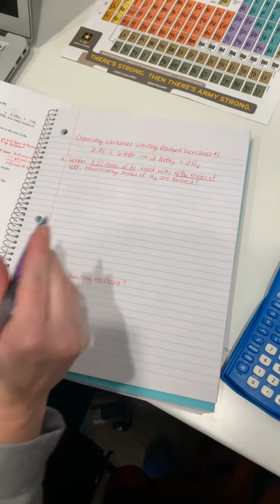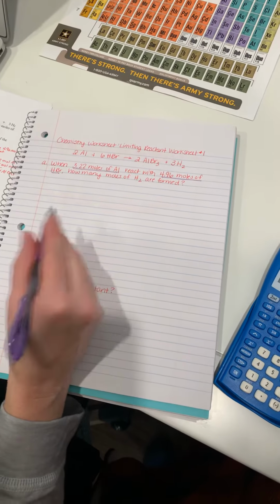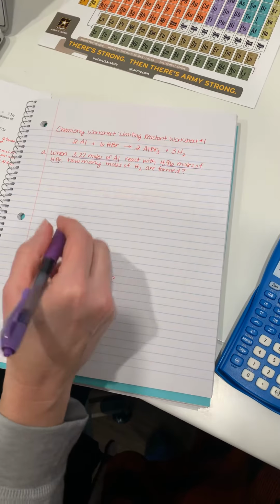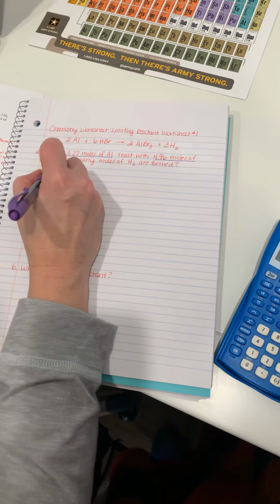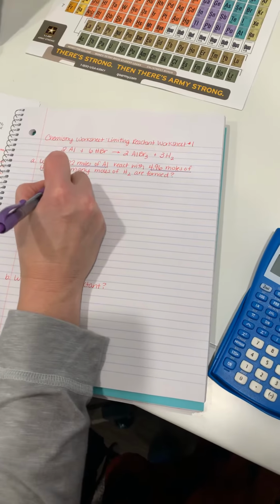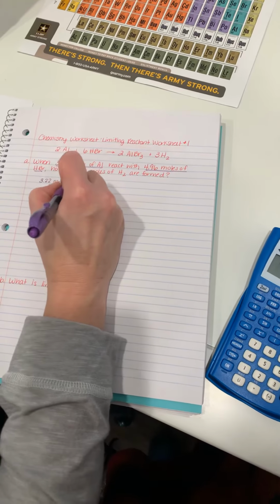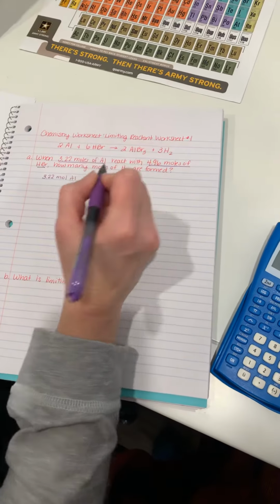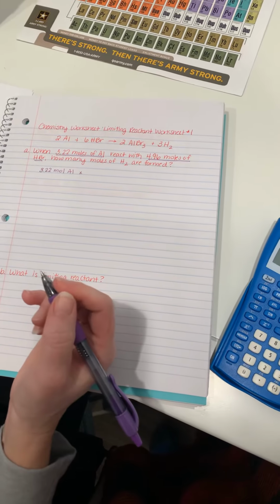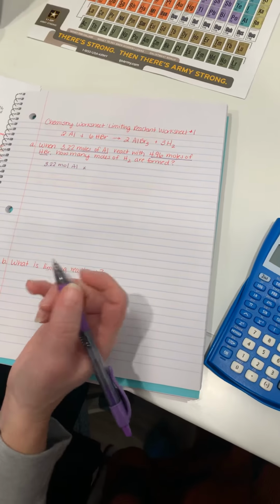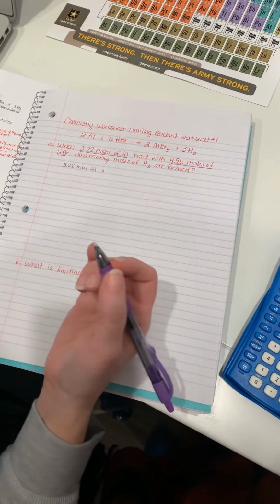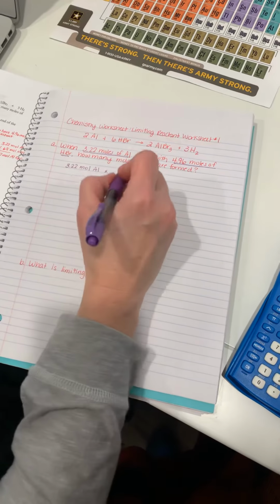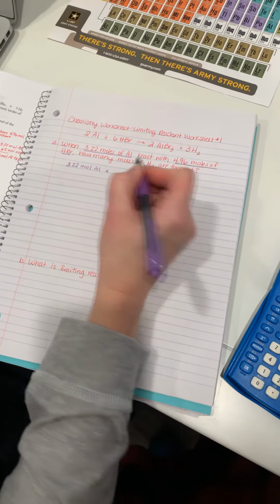So we have to figure out which one is the limiting reagent, because that's the one that we'll use for all of our calculations. It doesn't matter which one you pick. I just usually pick the first one. So I'm going to take 3.22 moles of Al down and try to figure out if it is the limiting reagent or if it is the HBr. So I'm going to convert to HBr.